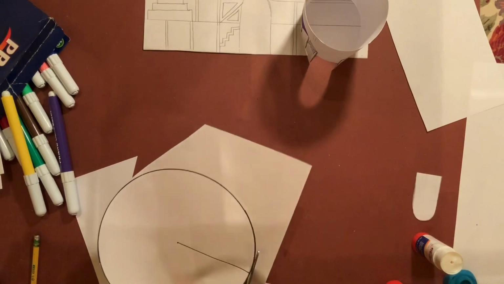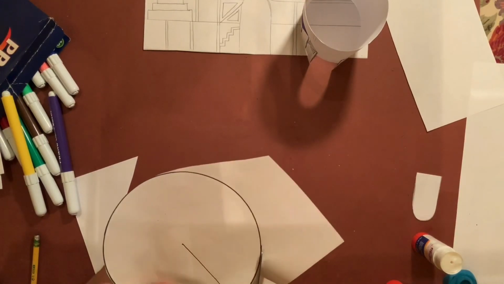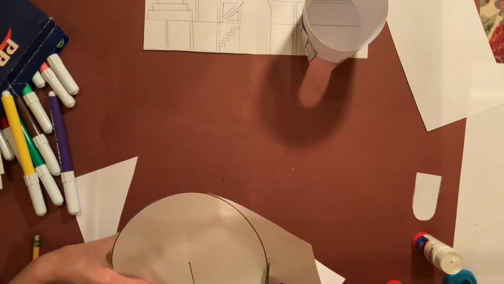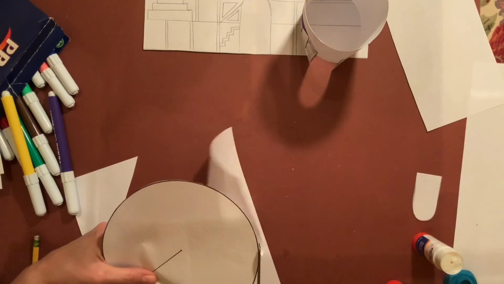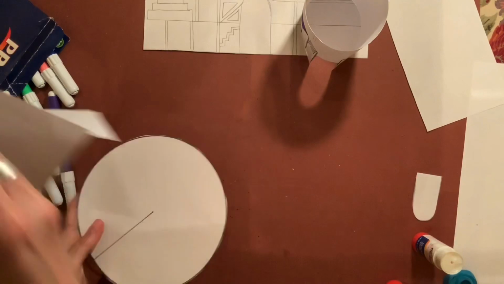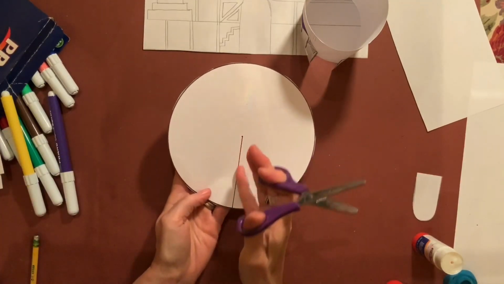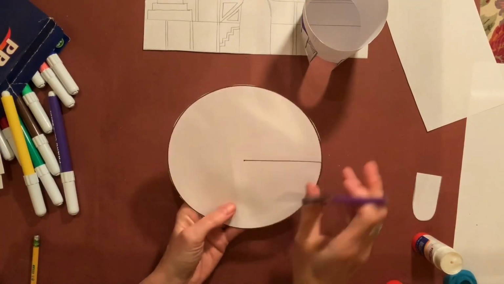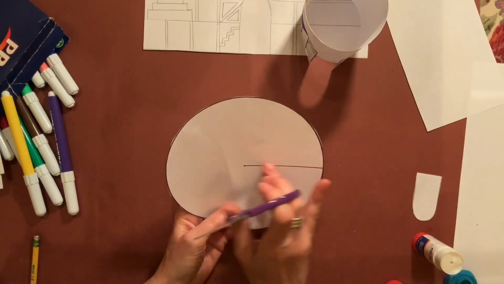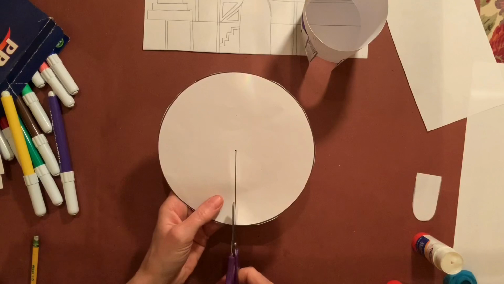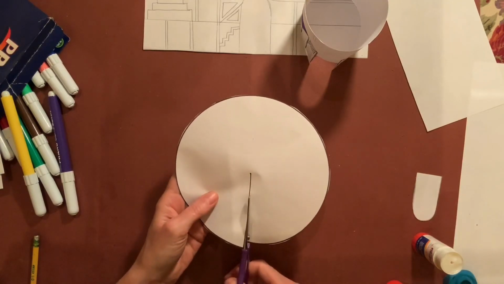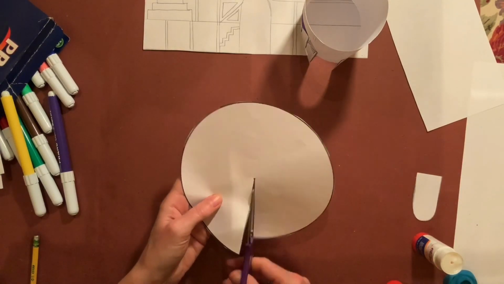Then to turn it into a roof that we can put on top of the house, we're cutting, I believe, the radius of the circle. So we're just cutting from the edge to the center point of this circle, like that.